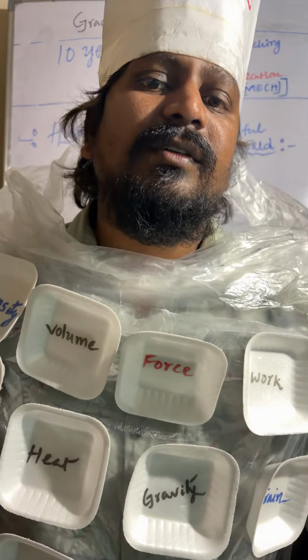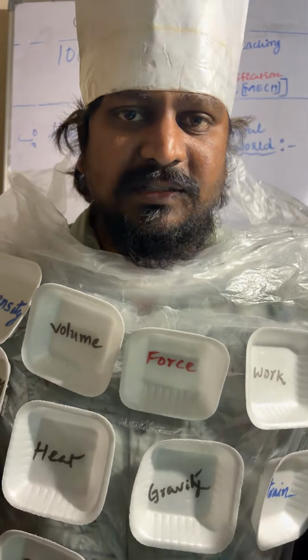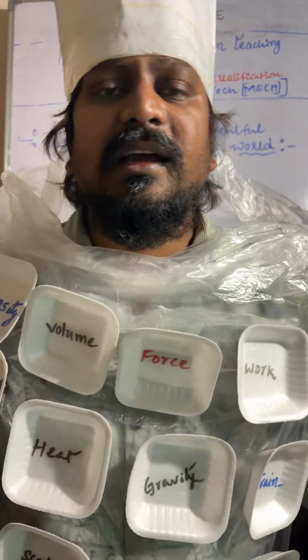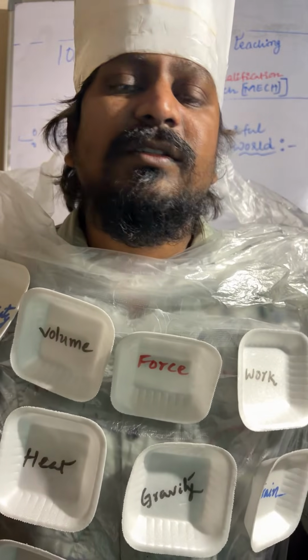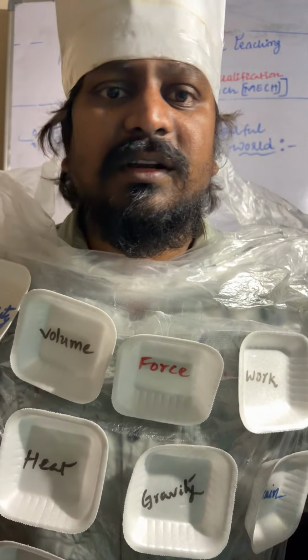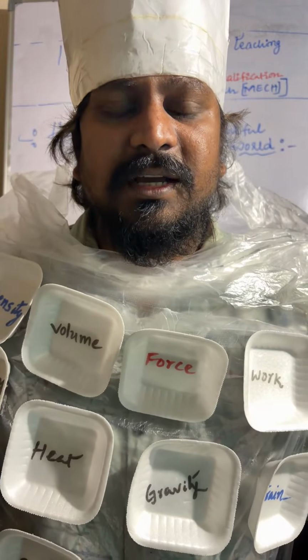After that, we will discuss near point, far point, power of accommodation, and then refractive defects: myopia, hypermetropia, presbyopia.